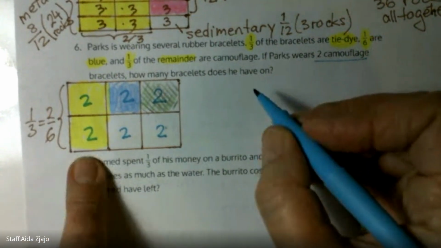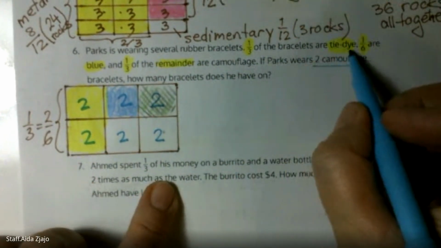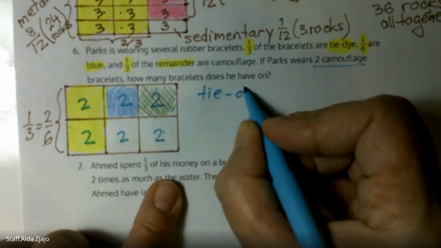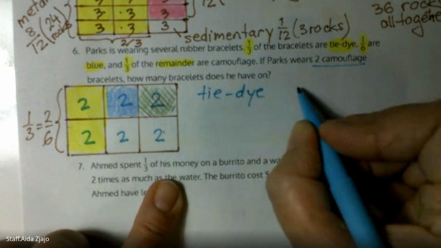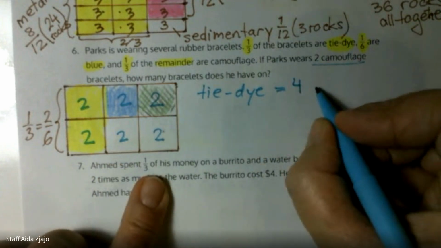Let's check. Tie-dye equals 4 bracelets.